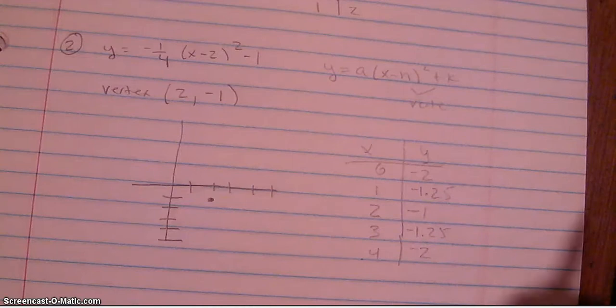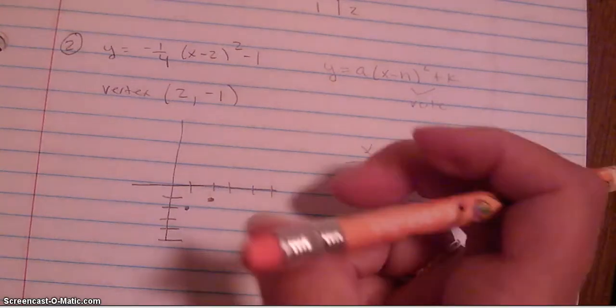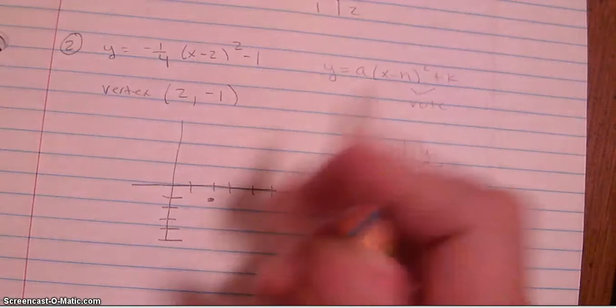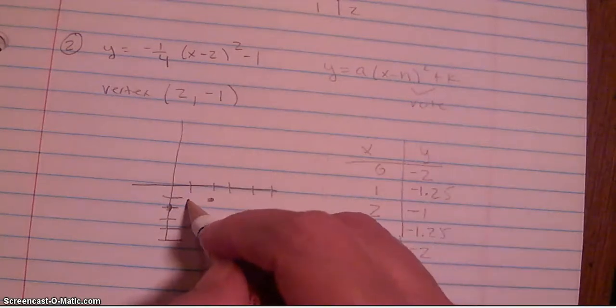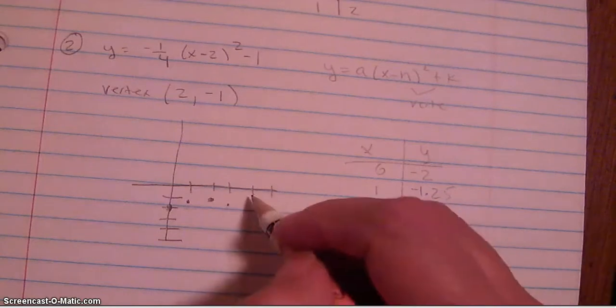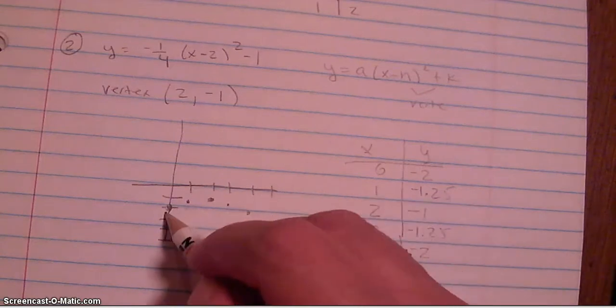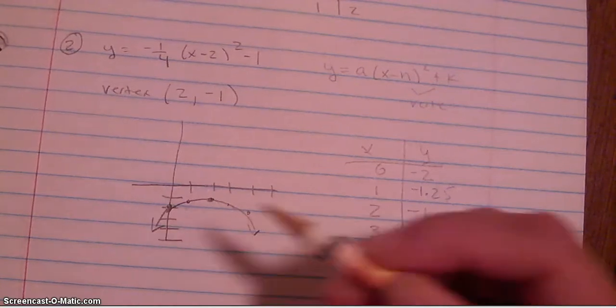So we can sketch this. At 0, I'm at negative 2. At 1, I'm at negative 1 1/4. At 3, I'm at negative 1 1/4. And then at 4, I'm at negative 2. Now my graph isn't perfect because it's not to scale, but we're going to have a wider graph opening that way.